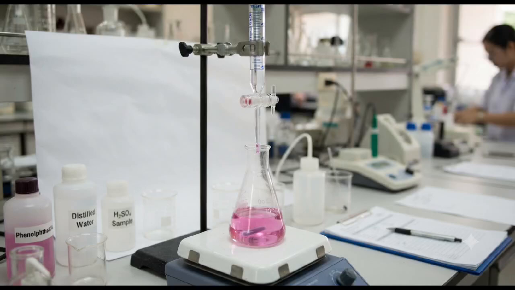Hello everyone. How do pharmaceutical laboratories determine the concentration or assay of a drug accurately? One of the most fundamental techniques is titration. In this video, we will understand the principle, types, procedure, endpoint, calculation and pharmaceutical applications of titration.